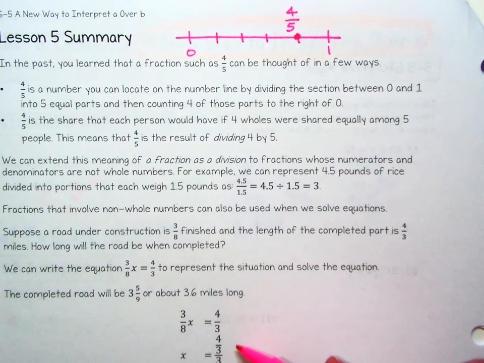So here is an illustration of the equation being solved. You have 3/8 times x equals 4/3. You want to know what 1x is, so divide both sides by 3/8. So you've got 4/3 divided by 3/8.